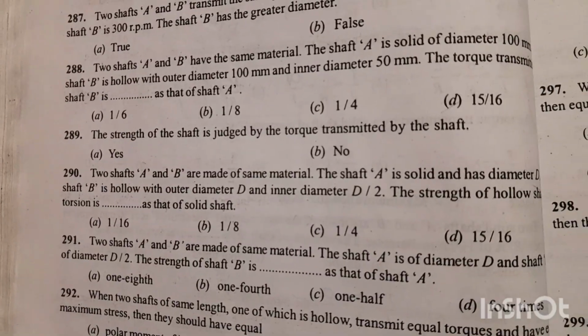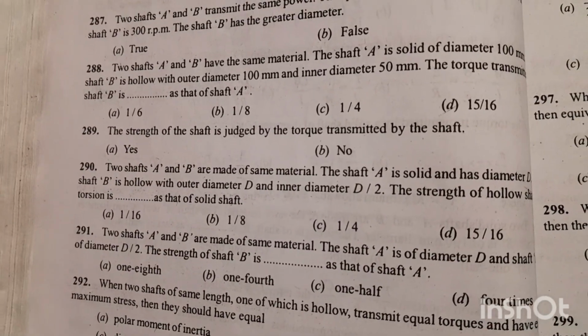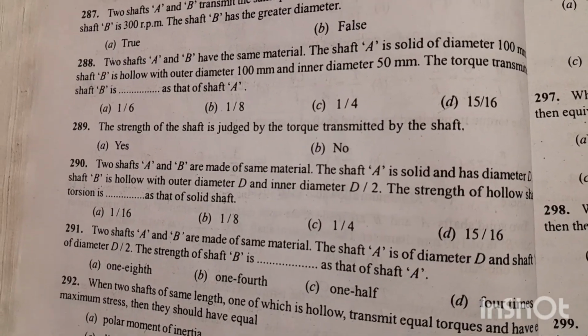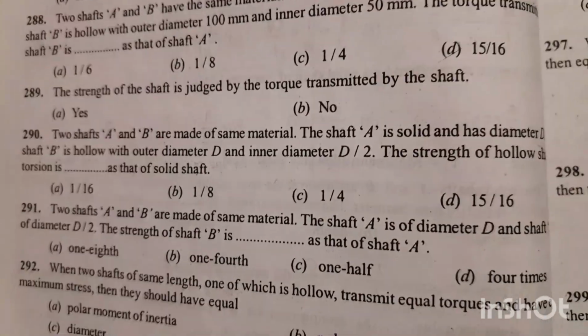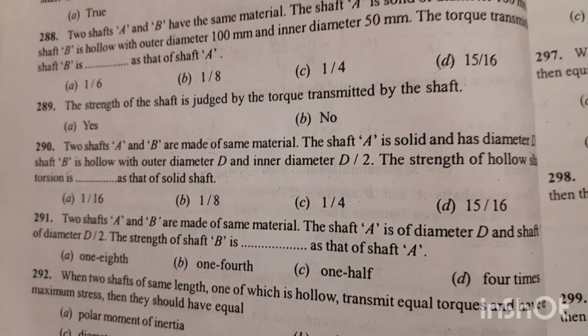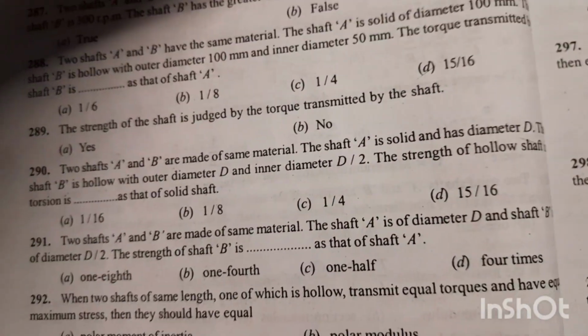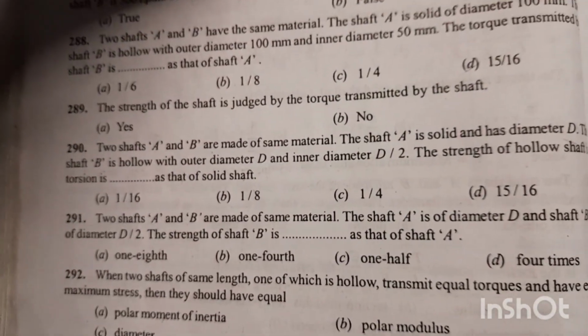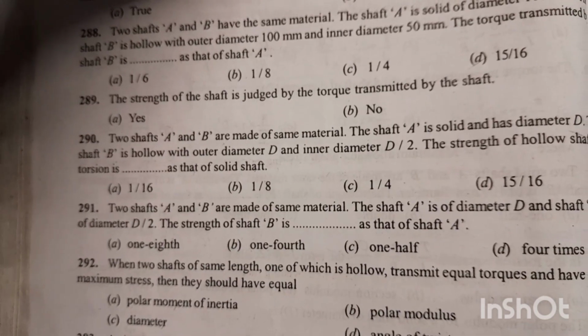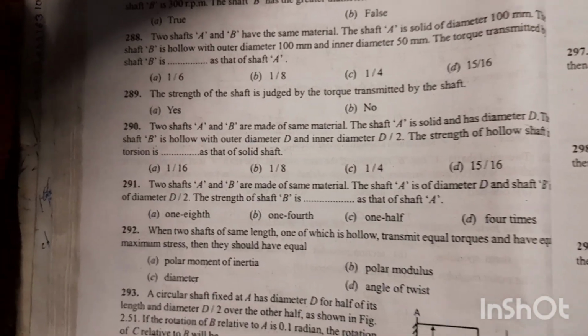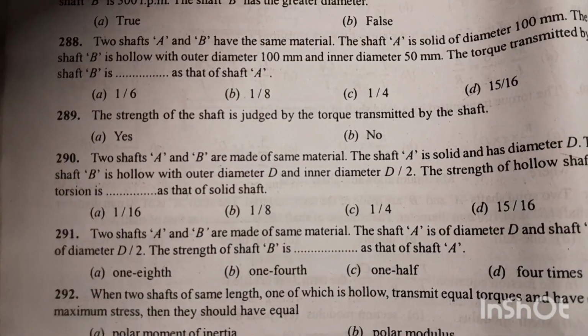Next question 289. The strength of the shaft is judged by the torque transmitted by the shaft. Option A is the right answer. Yes. Next question 290. Two shafts A and B are made of the same material. Shaft A is solid and has a diameter capital D. Shaft B is hollow with outer diameter capital D and inner diameter capital D by 2. The strength of the hollow shaft is how much as that of the solid shaft?